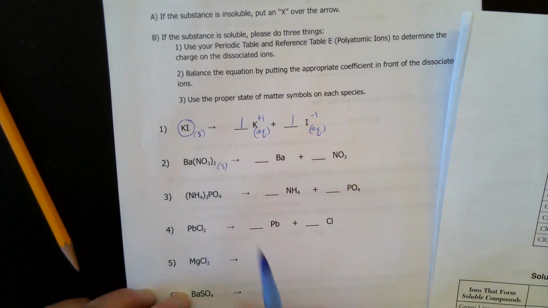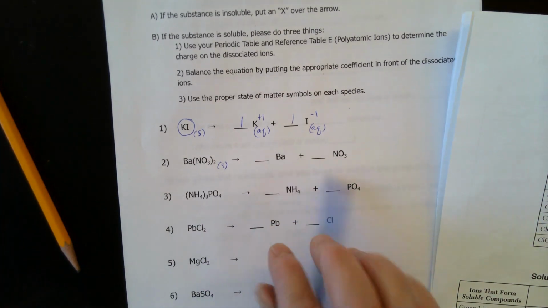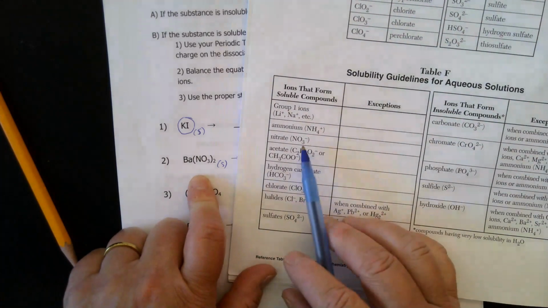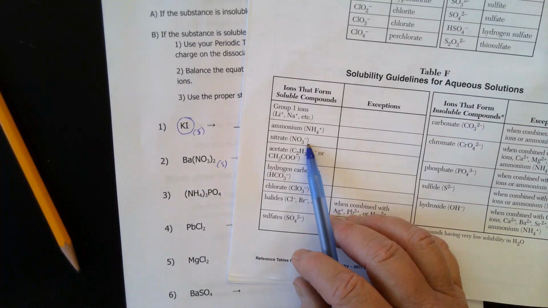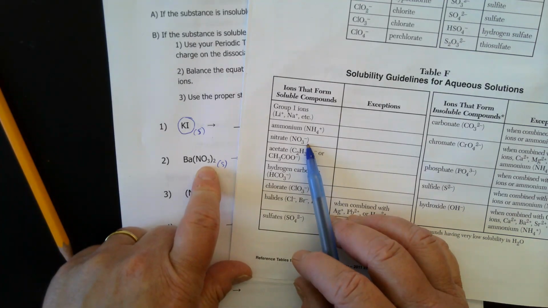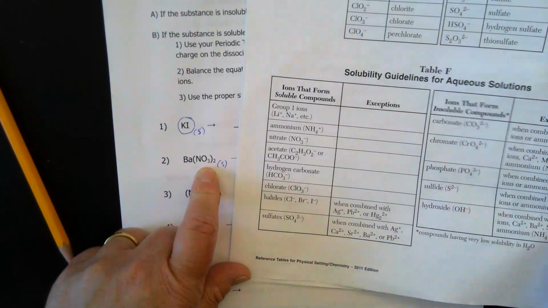Okay. So if we're starting with barium nitrate, before we decide what these ions are, we should really check the status of its solubility. Will it even dissolve into ions? And because it has a nitrate ion, we know indeed that this will dissolve. Nitrate is always soluble with no exceptions.